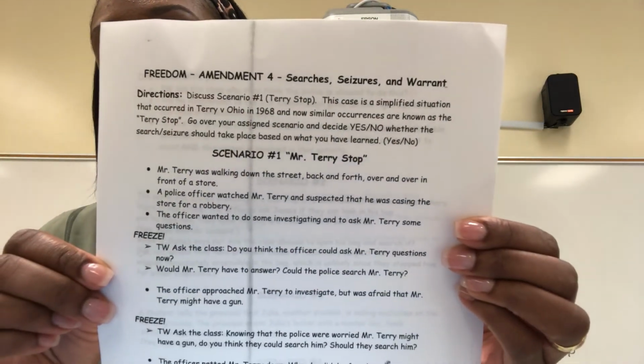All right? So, your packet looks like this. This is the first page of your packet. So, Freedom Amendment 4, searches, seizures, and warrants. Your directions are: discuss scenario 1, Terry stop. This case is a simplified situation that occurred in Terry versus Ohio in 1968, and now similar occurrences are known as the Terry stop. Go over your assigned scenario and decide yes or no whether the search seizure should take place based on what you have learned.